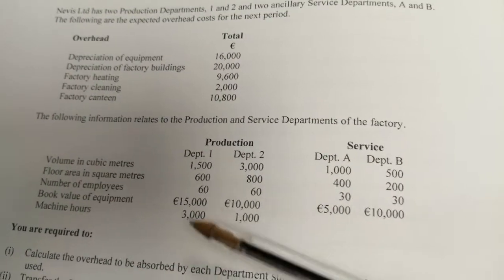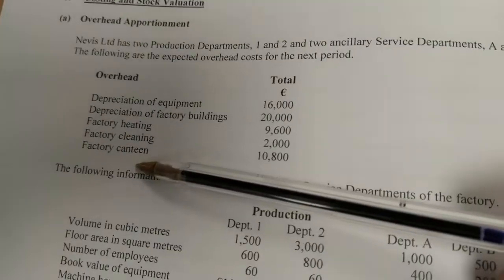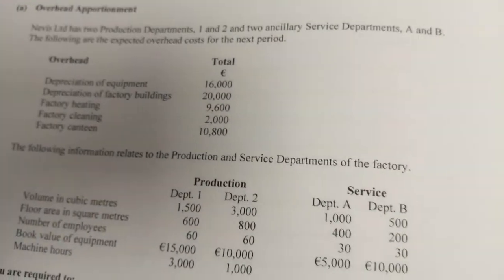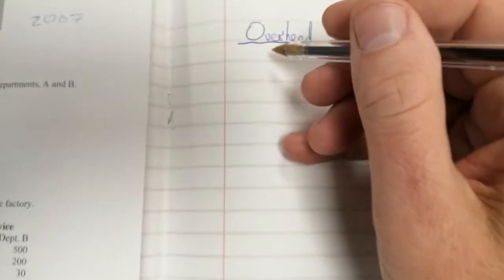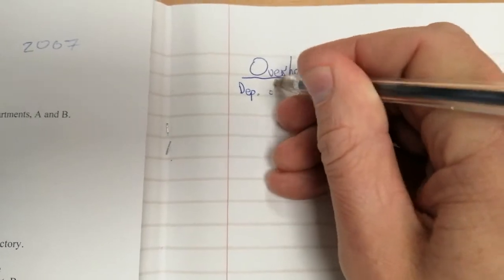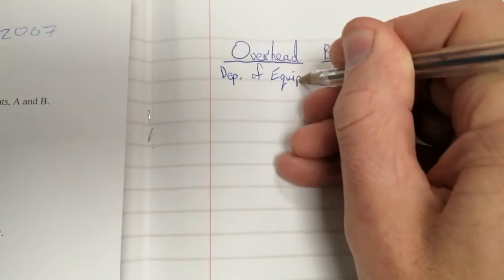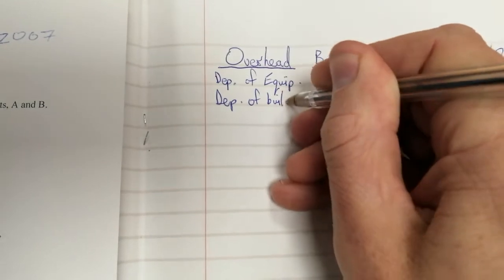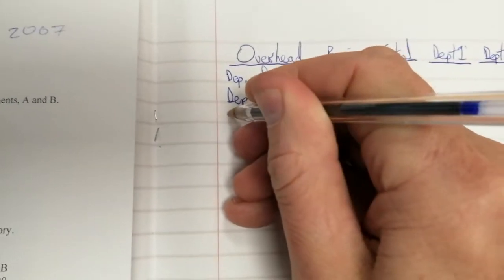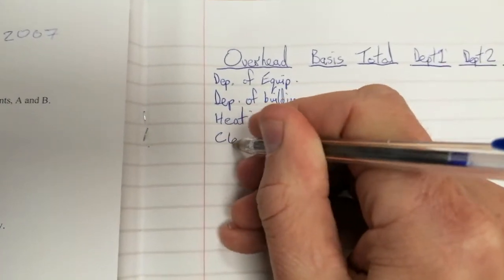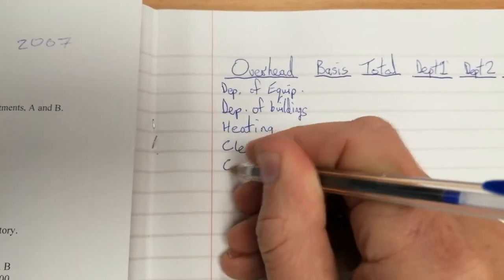Okay, so here's what we're going to do. First of all, we're going to write down each of the overheads or the costs and the total amount of that cost for the period, which is probably either a year or a month or a quarter of a year or something like that. Okay, so writing that over here, because we're conscious of time, we're going to abbreviate a little bit, but not too much. So depreciation of equipment. Depreciation, buildings, and we'll just say heating, cleaning, canteen.